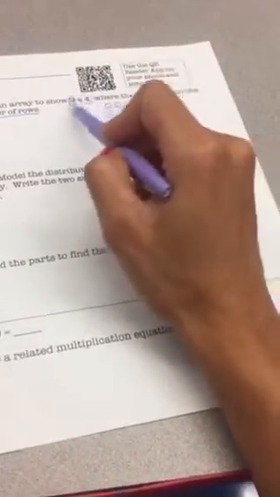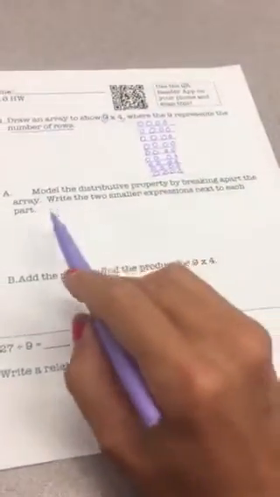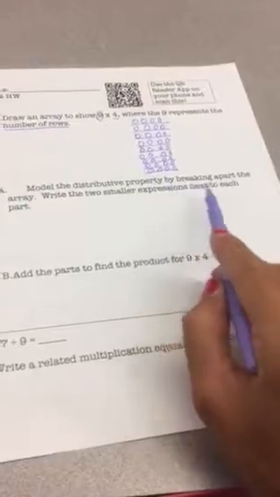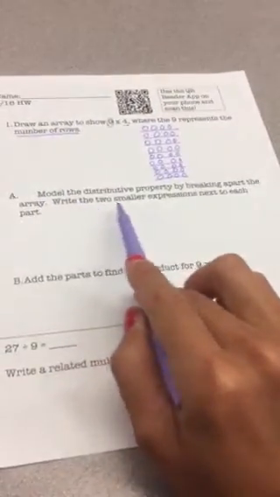Now this week and last week we are working with properties of operation. So one of the properties is distributive property, which is taking a larger fact or a larger expression and breaking it into 2 smaller parts. So it says model the distributive property by breaking apart the array. Write the 2 smaller expressions next to each part.